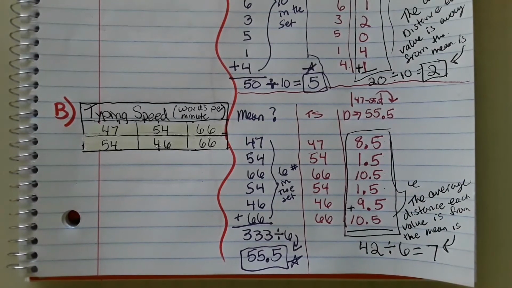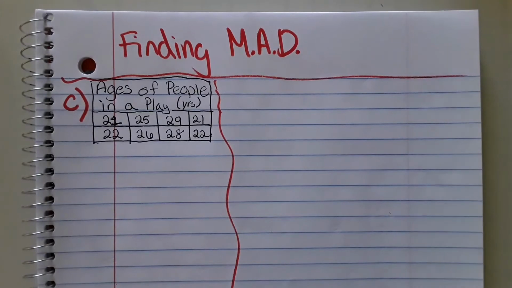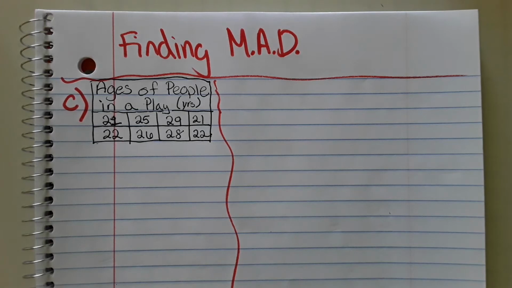All right. And if you need to pause so you can catch up, go right ahead and do that. But I'm going to continue to our final example, Example C. For example C, we're looking at a play. We have the age of all the people participating in this play. So we're going to find the mean absolute deviation, so the average distance each number is away from the mean. So just like before, if you want to pause it and try it yourself, go ahead and then come back to me, or you can do it along right with me.